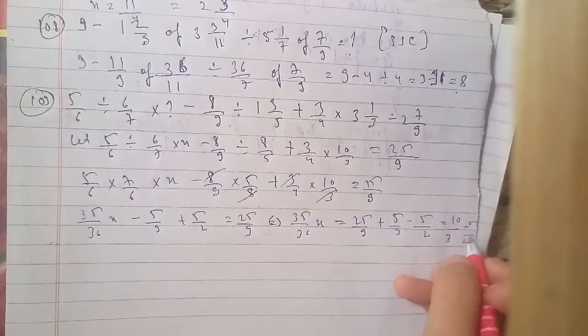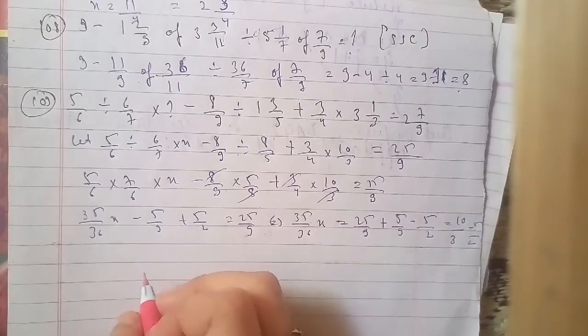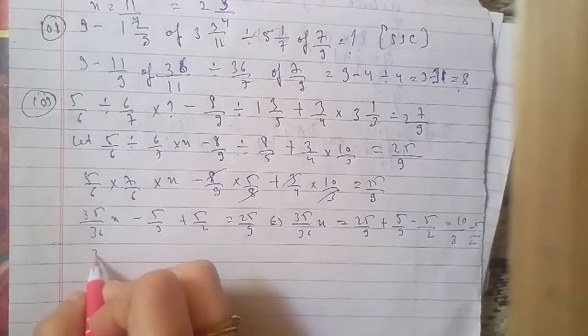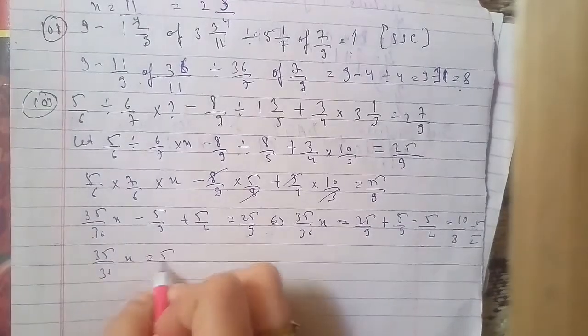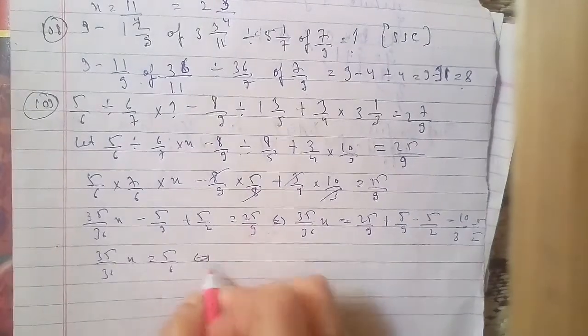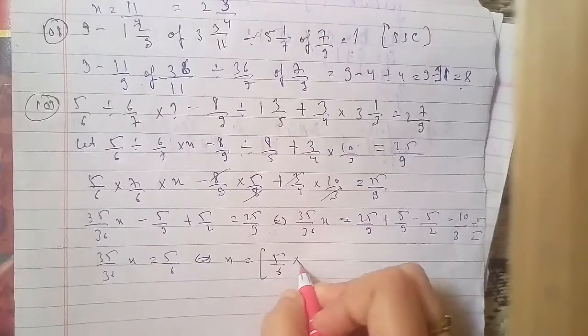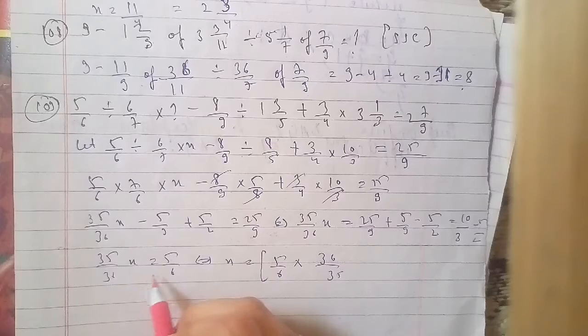Then we solve it further: 35 upon 36 x equals 5 upon 6, so x equals 5 upon 6 into 36 upon 35, the reciprocal. We just remove the division sign.